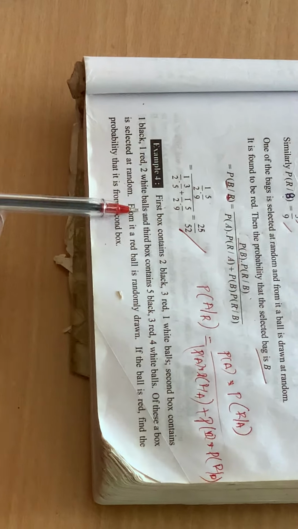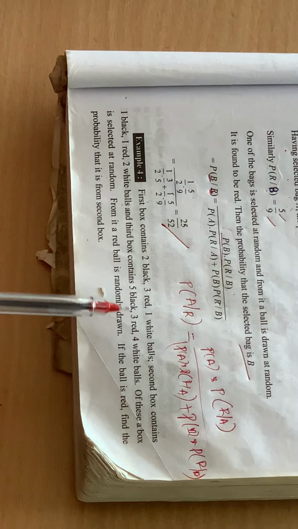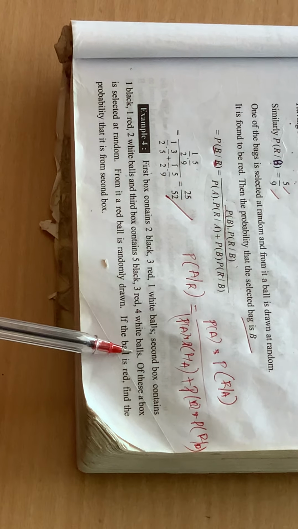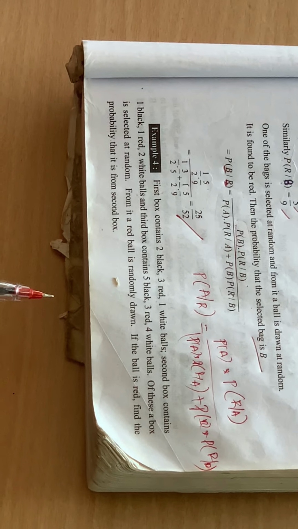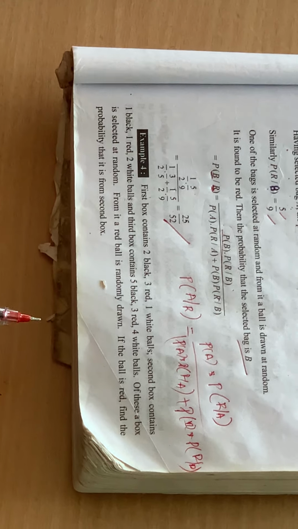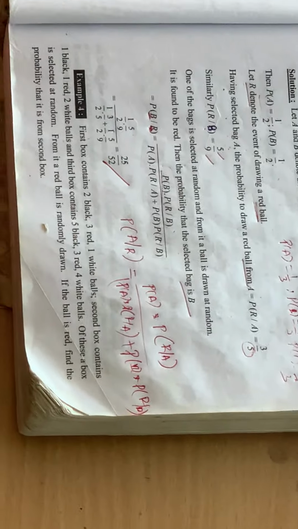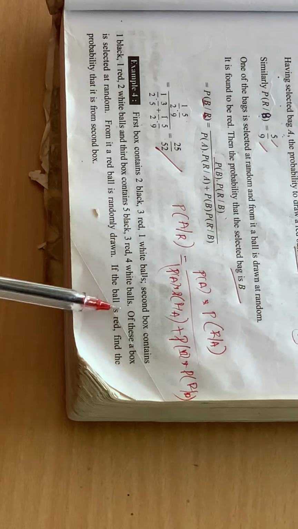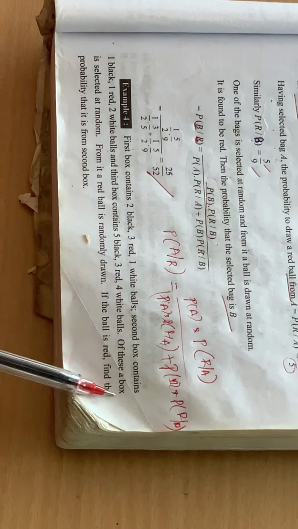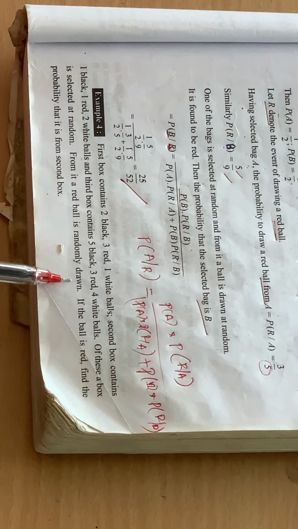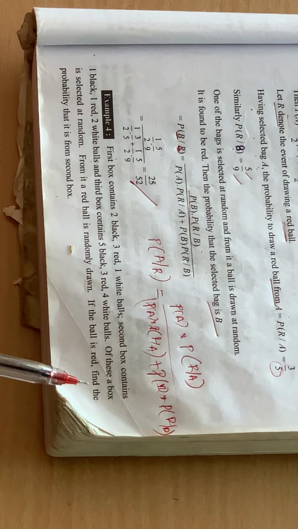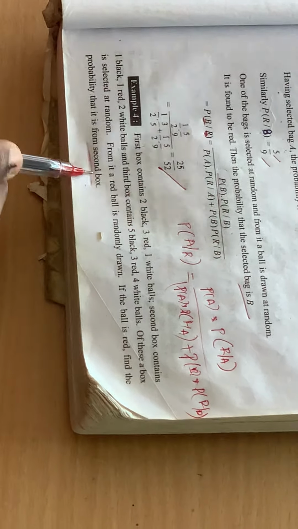So similarly, the next example: the first box contains 2 black, 3 red, 1 white balls, and the second box contains 1 black, 1 red, 2 white balls, and the third box contains 5 black, 3 red, and 4 white balls. In the previous example, there were only 2 bags, whereas in this example we have 3 boxes with 3 different colors of balls, right? So this box is selected randomly. From it, a red ball is randomly drawn. If the ball is red, find the probability that it is from the second box.